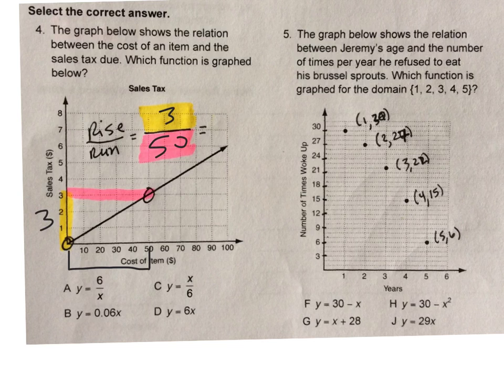All right, and the way I knew that is because I picked a point. If you notice right here, it crosses that intersection right there, and it started at 0, 0. So I felt pretty safe using those two coordinate points. So I went up 3 and to the right 50. So 3 divided by 50, if you put that over 100 and made that 6 over 100, that is actually 0.06. So that one looks just like what I was looking for.